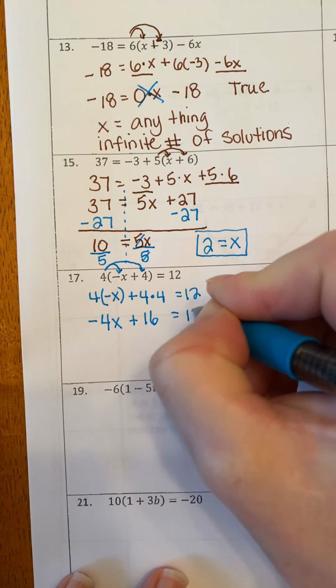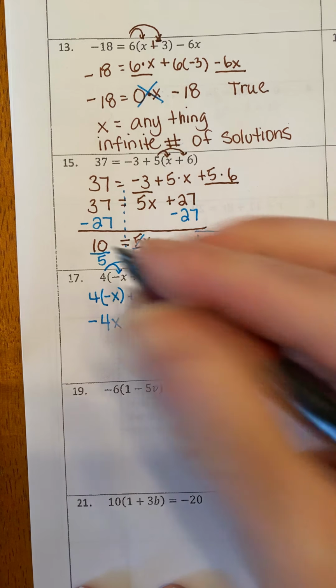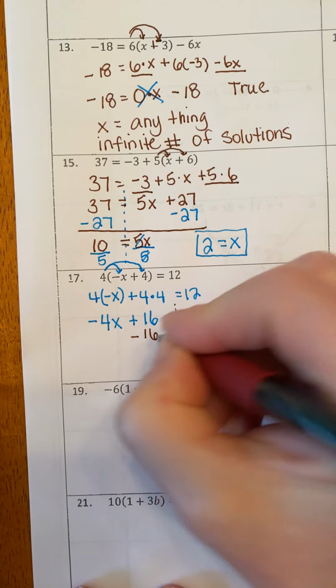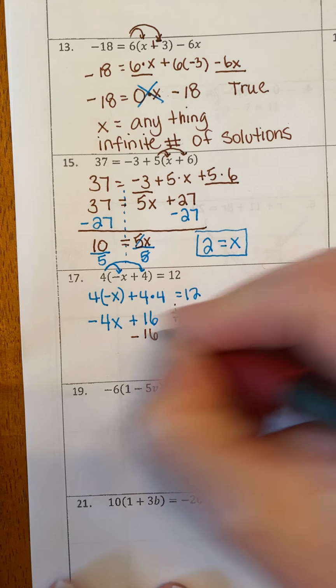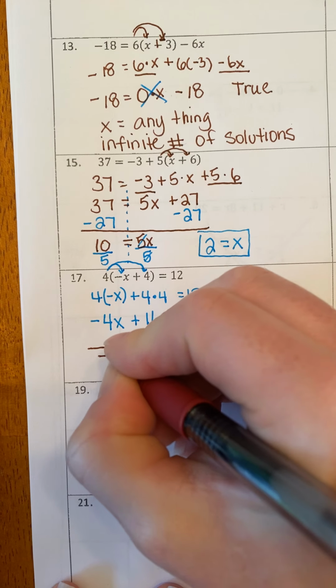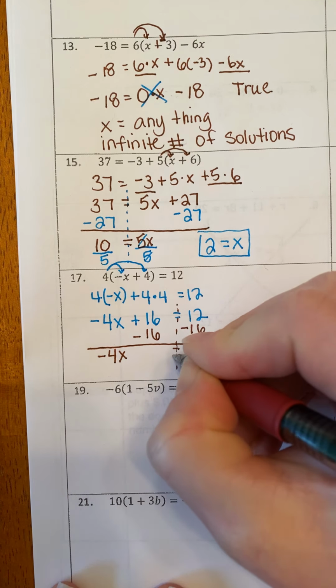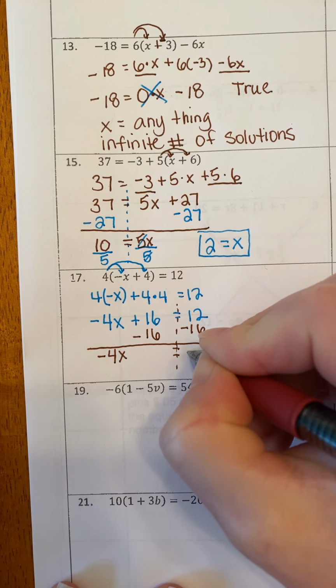So I'm going to go ahead and solve my equation. I'm going to undo the last operation, the plus 16, by subtracting 16 from both sides. And I'm left with negative 4x. 16 minus 16 cancels. 12 minus 16 is negative 4.